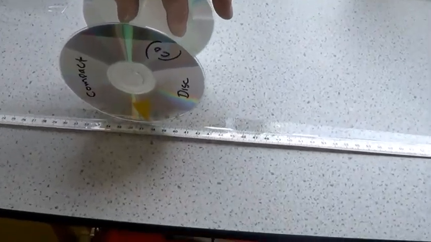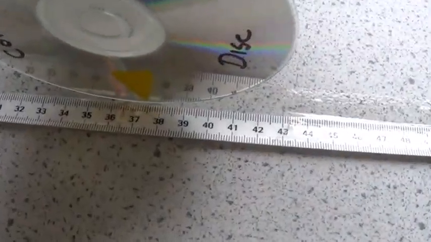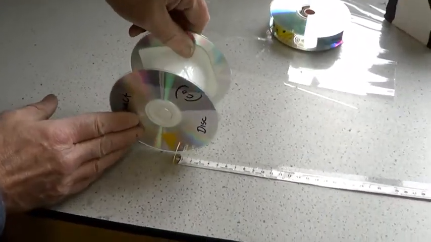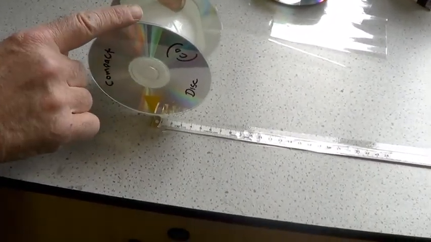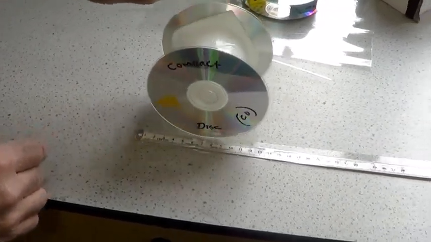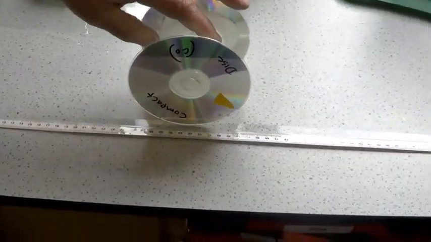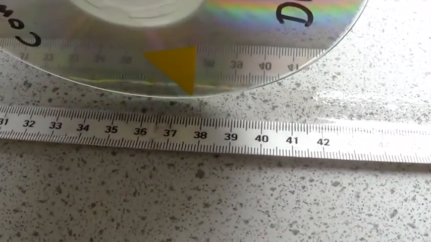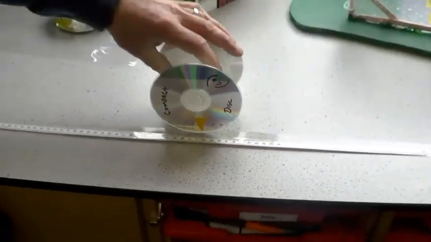And we get 37.5 centimetres. We'll try that one more time just to see if we can get it exact. 37.5. So it might be a millimetre out, but again, these are just approximations. We're not using pi at this stage. Pi is where you're using pure maths to calculate the actual circumference of a circular object.